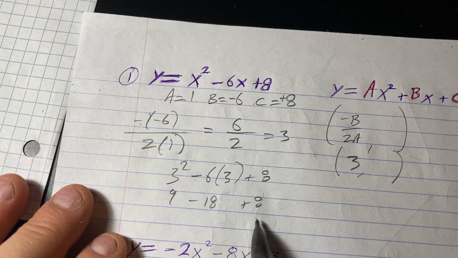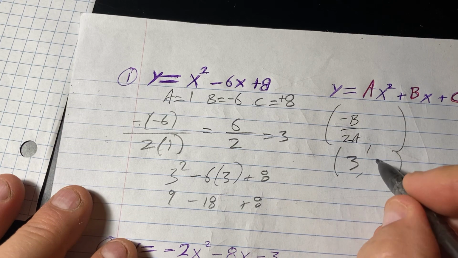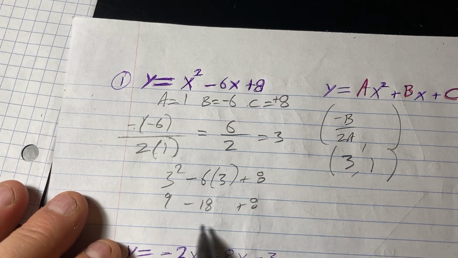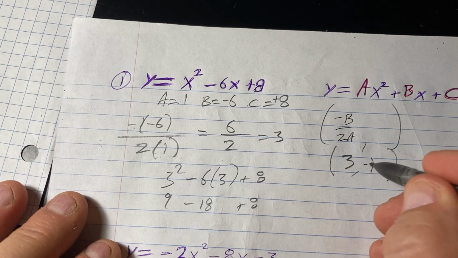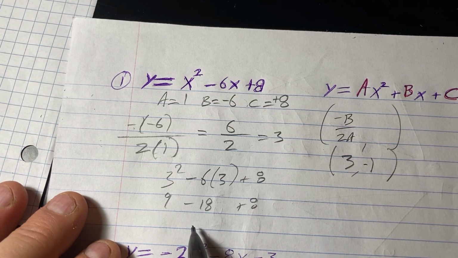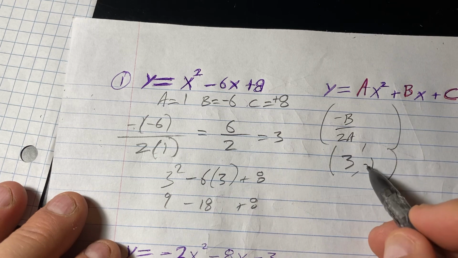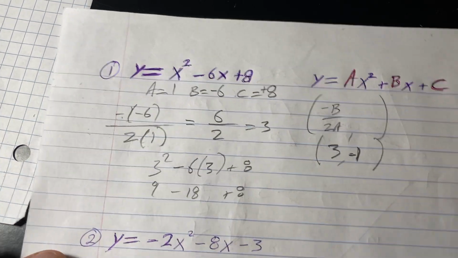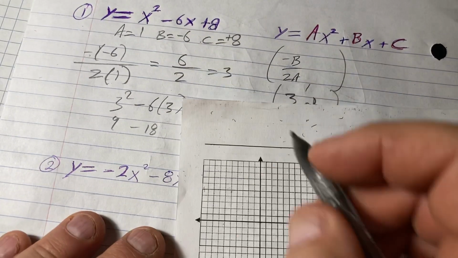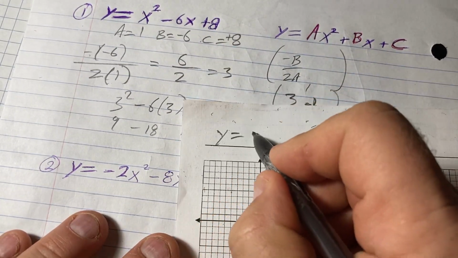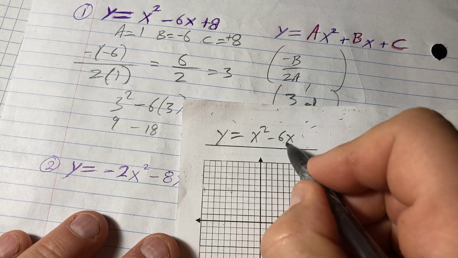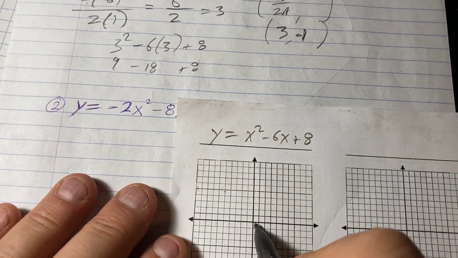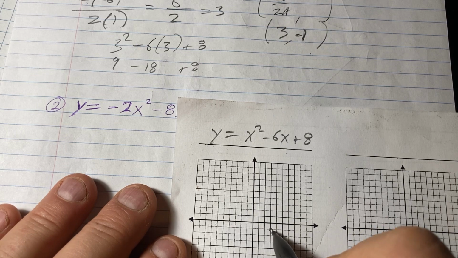So 9 minus 18 is... 9 plus 8 is 17. Oh, it's a -1. -18 plus 17. It's a -1. There you go. So there's my vertex: 3, -1. So y equals x squared minus 6x plus 8. It's going to be 3, -1.